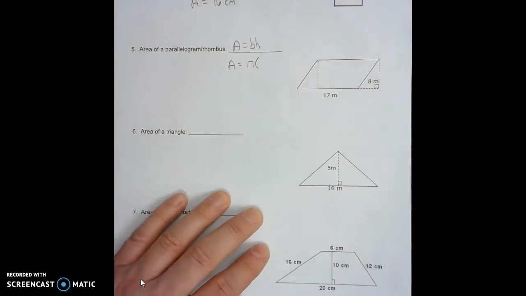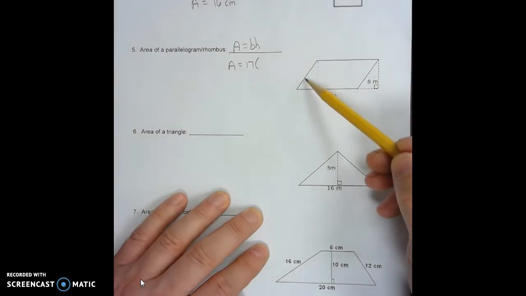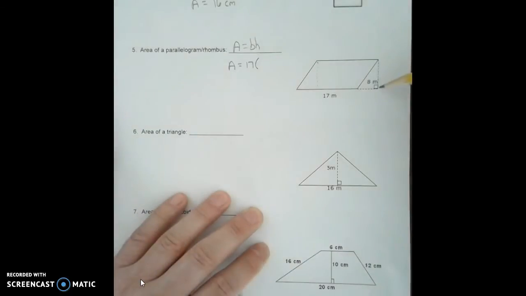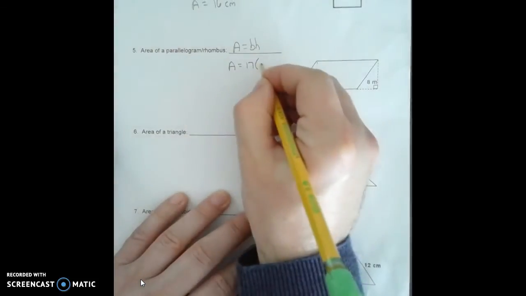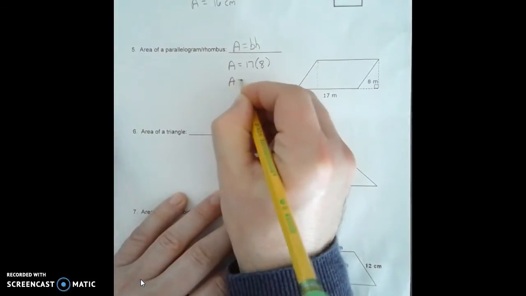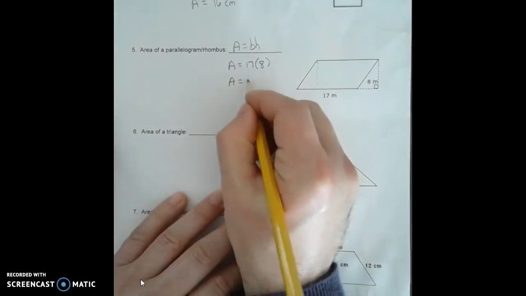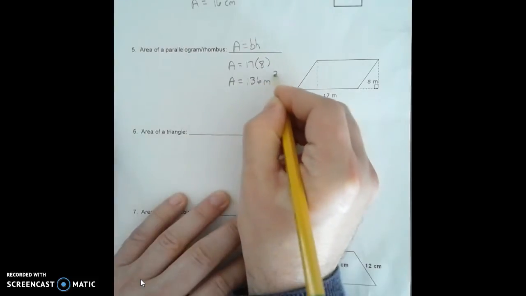And remember that the height is the value that is perpendicular, forms a nice right angle. That is not this length here or this length here. It's this length that we see right here, which is going to end up being 8 meters. And so when we go ahead and do the multiplication this time, we're going to end up with an area of 136 square meters.